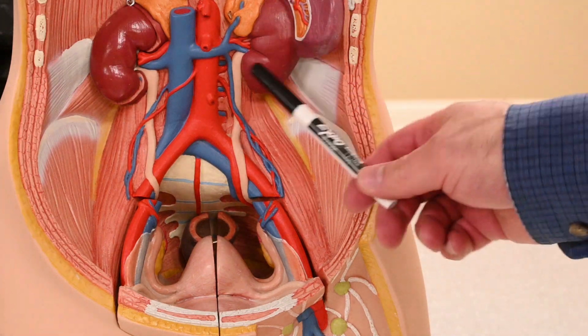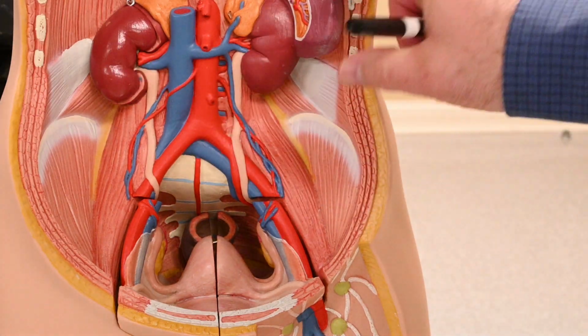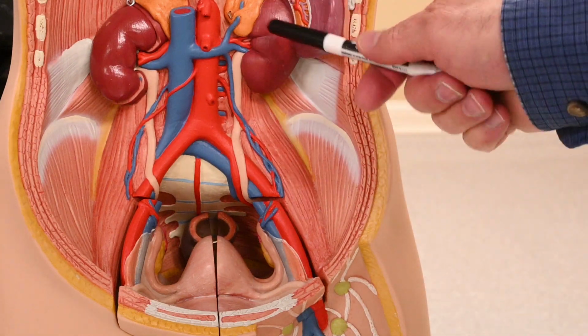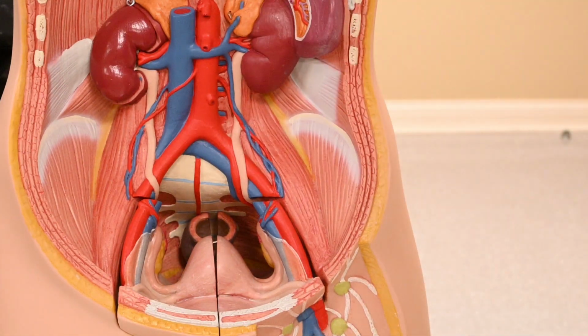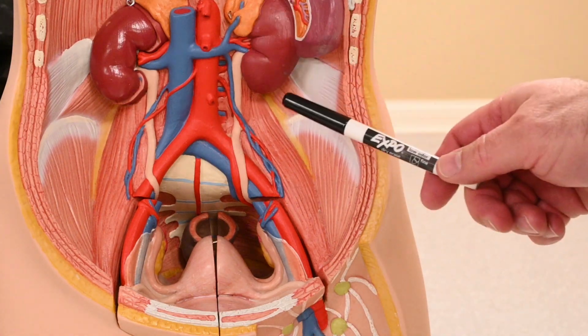In this model, you see the 2 kidneys. They are here, about 2.5 to 3 inches in height. At the top of the kidney, you have the adrenal gland, sometimes called the suprarenal gland, up above the kidney.